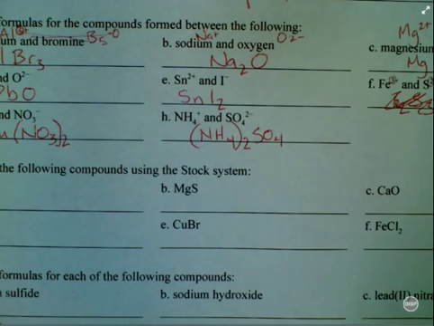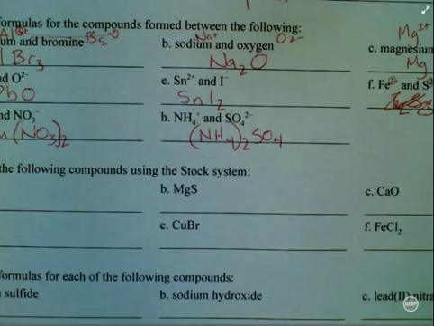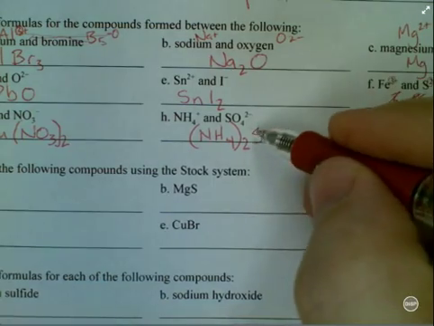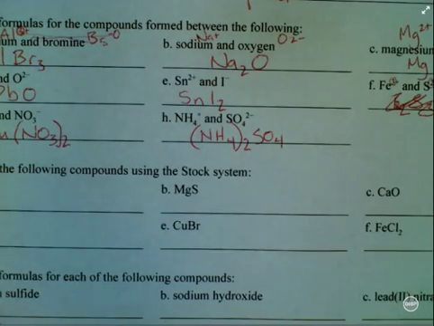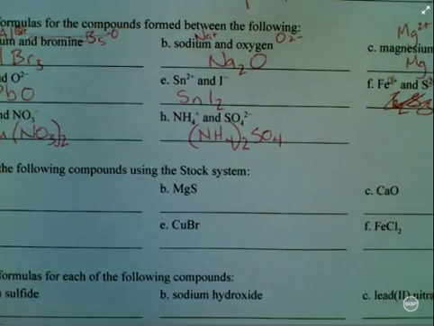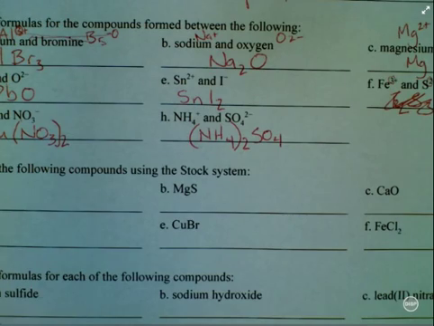Now, typically speaking, most people aren't going to put this second sulfate into parentheses, but you can. It's not wrong. It's just a little extra step. You don't have to because, again, you're not being confused by some other subscript.